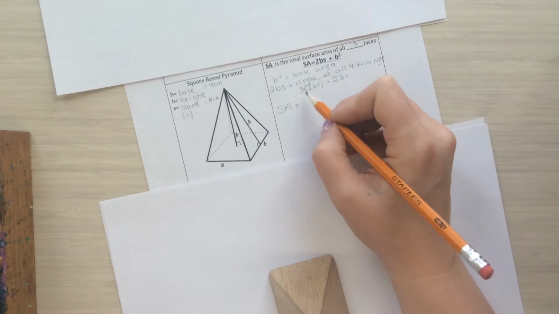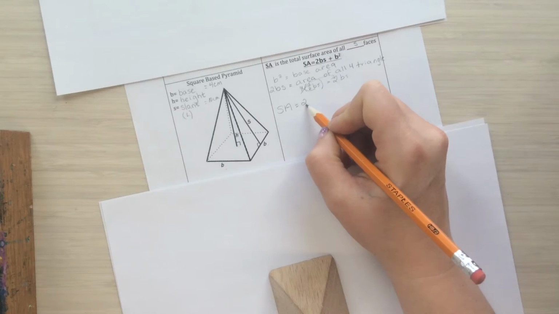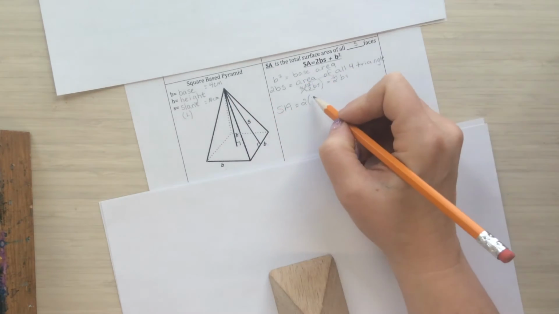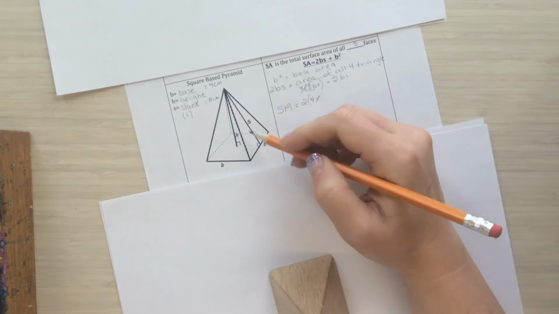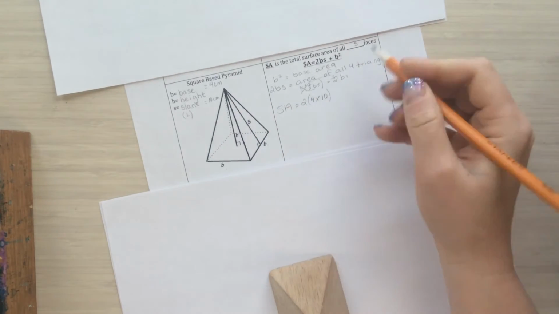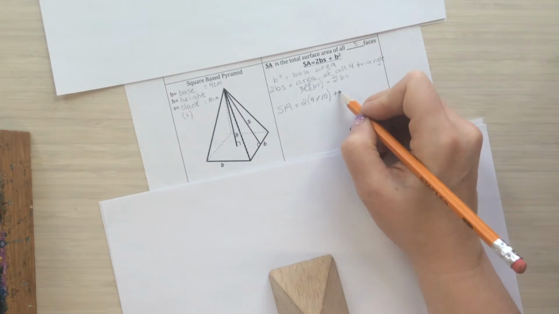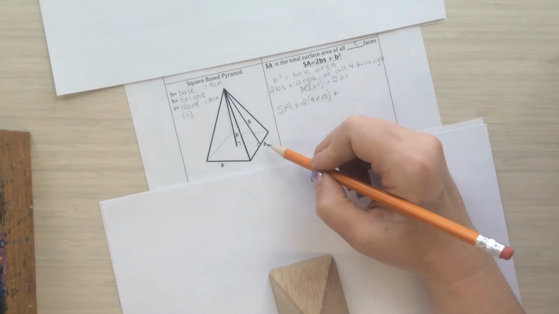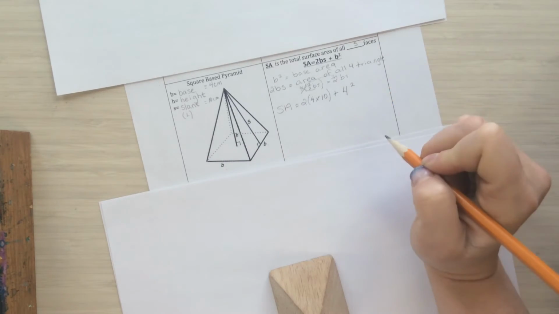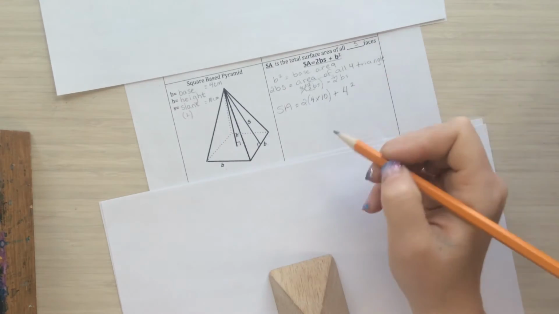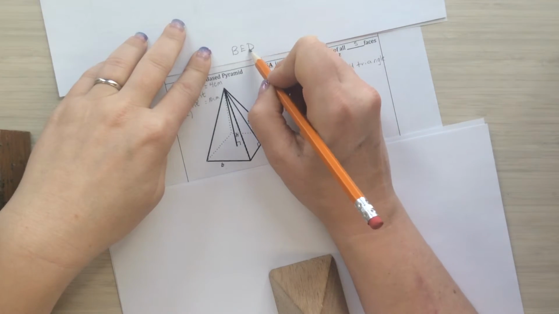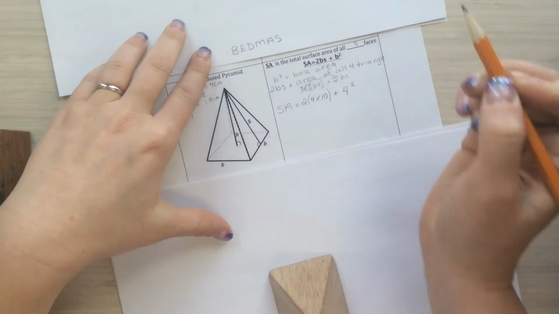Alright, so let's put numbers in. So we've got 2 that we don't need to use yet. Our base length is 4 and our slant length is 10. So that's our B and our S, and then we're going to do b squared, and our b is 4 centimeters. So we did 4 squared, and we've got all our numbers put in. So let's do some math. We're going to look at our order of operations to make sure we're doing things in the right order.